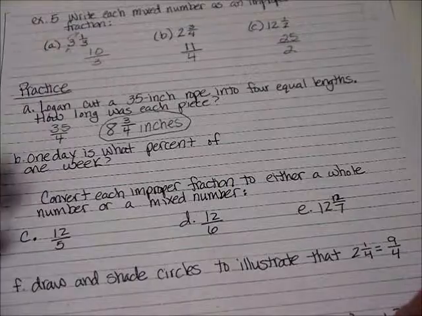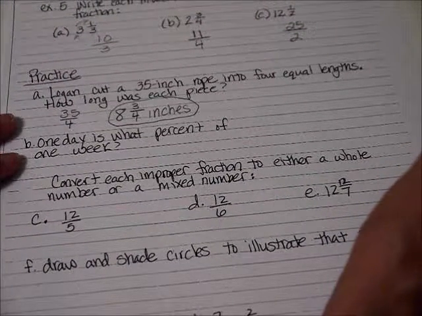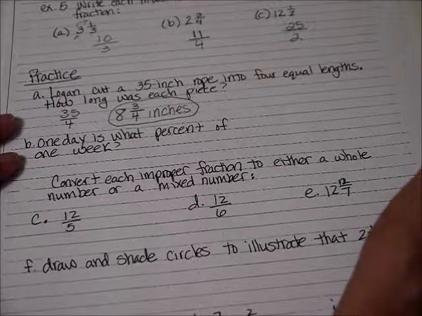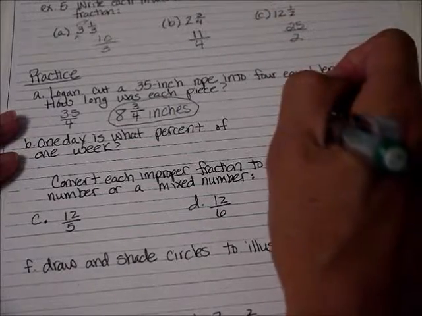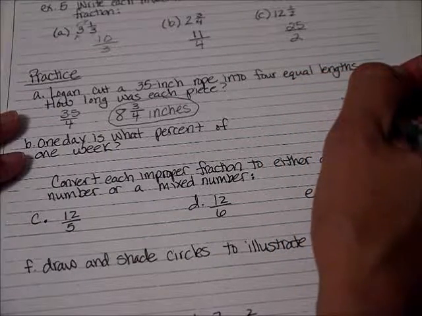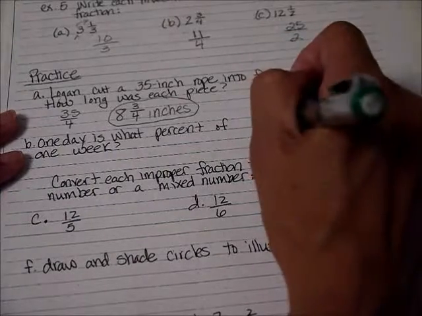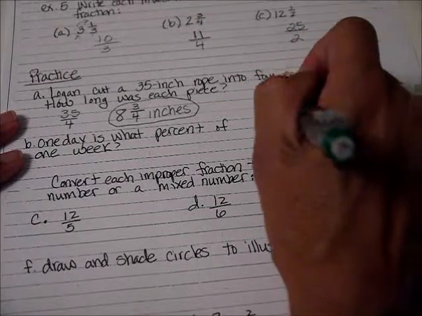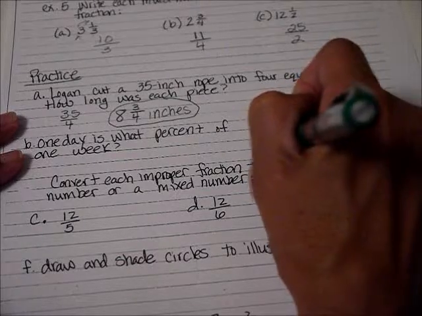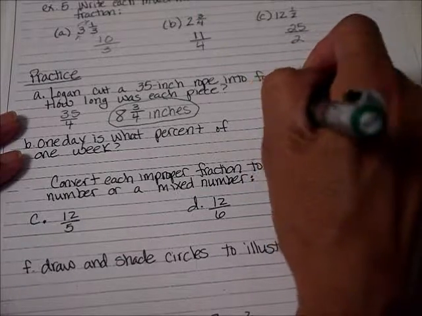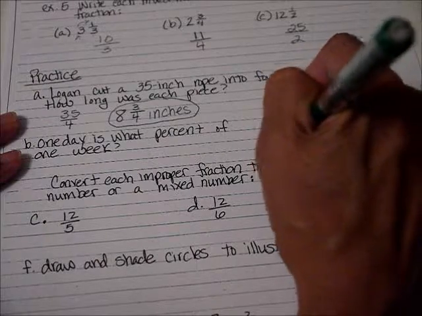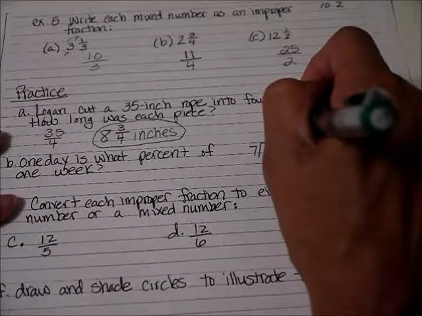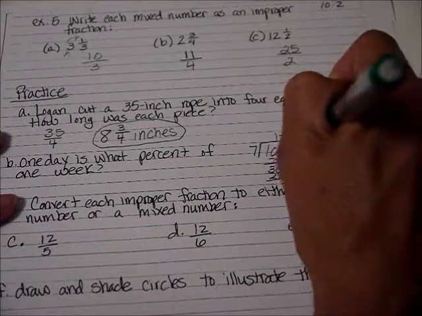Okay. 1 day is what percent of 1 week? We'll think of it this way: 100% is a week, and there are 7 parts. So 100 divided by 7. Okay, now we have 14, remainder 2. So we're going to say 14 and 2/7%.